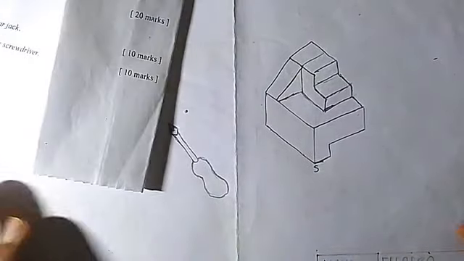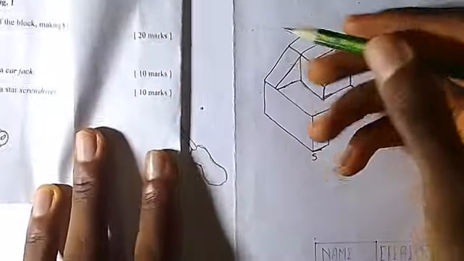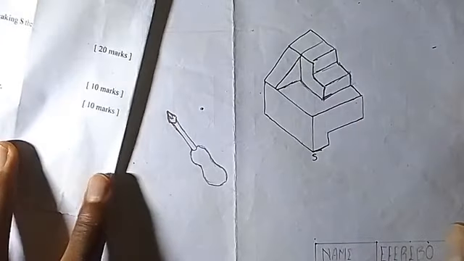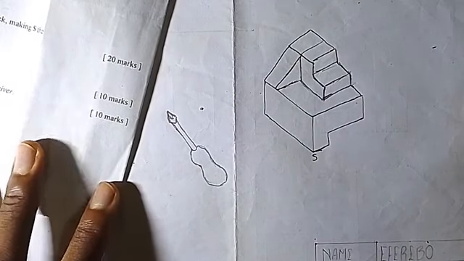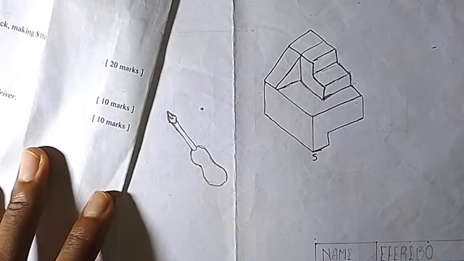So this is just a complete 30 marks that you can get for freehand sketch. If this is exactly what you did in your WAEC, you are assured of complete 30 marks. So this is the little I want to teach you in this video.